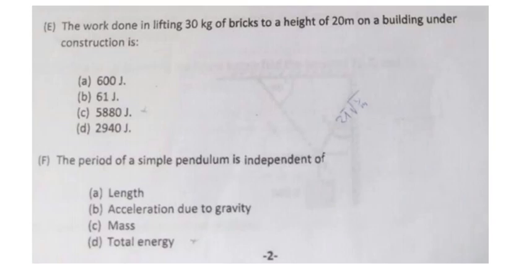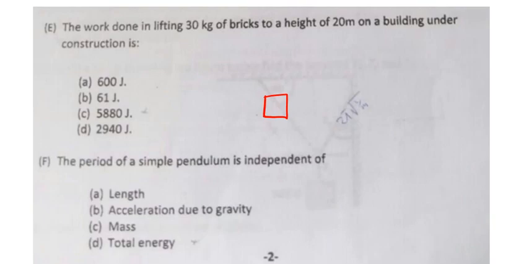We are told that the work done in lifting 30 kg of bricks to a height of 20 meters on a building under construction is dash. Basically we're talking about the work done in lifting a 30 kg block. Let's say these are 30 kg, and we are lifting it to a certain height. The height in this case is 20 meters, and this block is 30 kg.